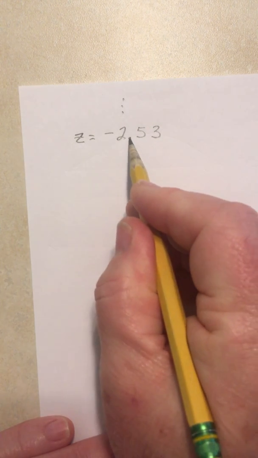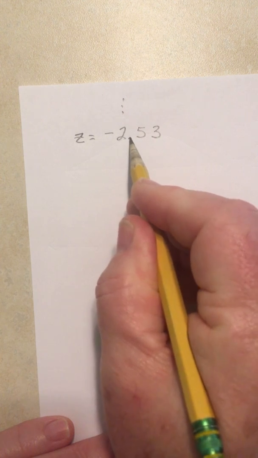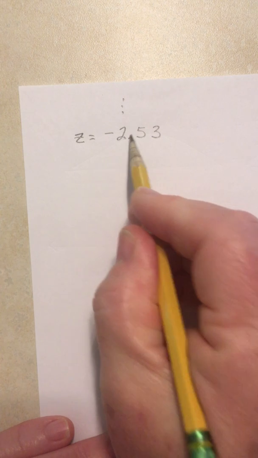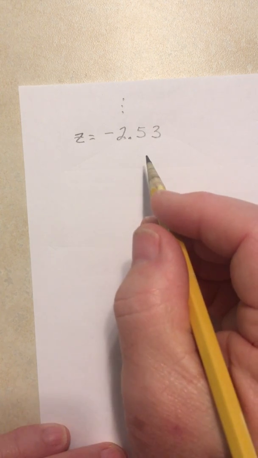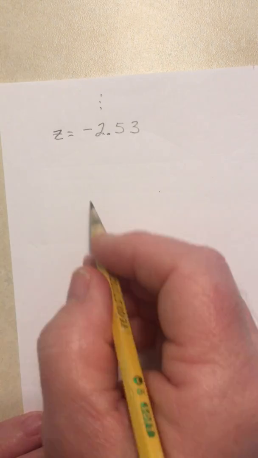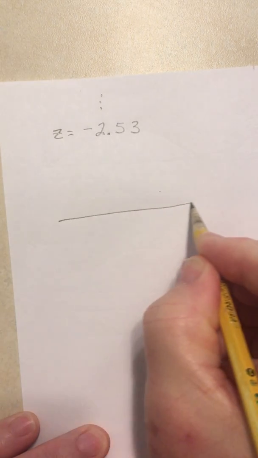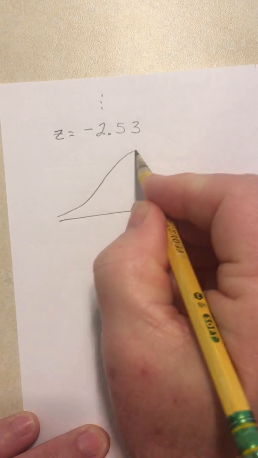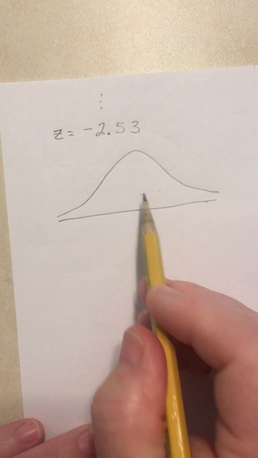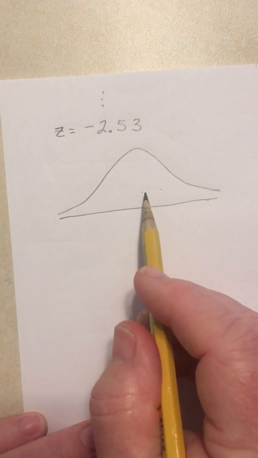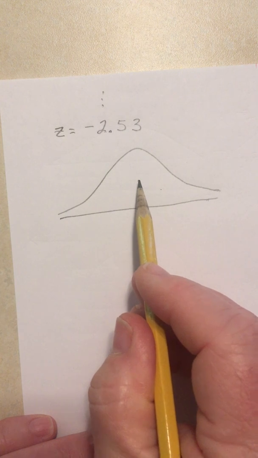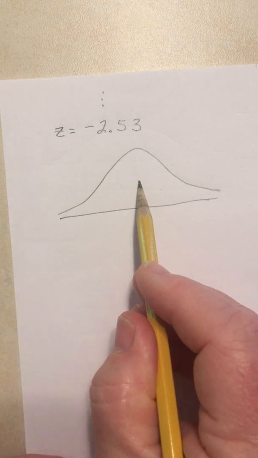Now, we should know from our previous work how to find the table value that corresponds to that. And what we're going to talk about now is what is the next step in this procedure. So, what we're going to do is draw a normal curve. Now, in the past, students draw normal curves of varying degrees of quality. What matters is not how perfectly drawn your normal curve is, but is it useful for your particular purposes?